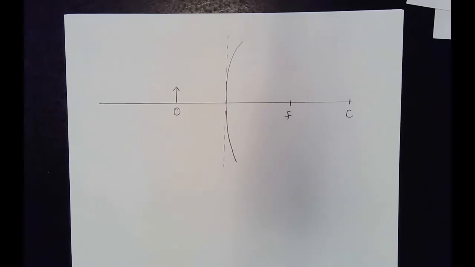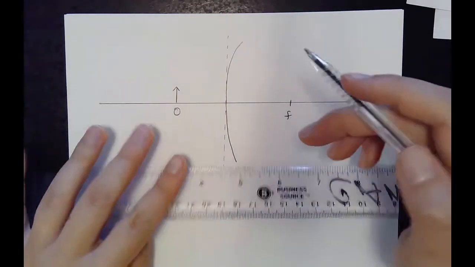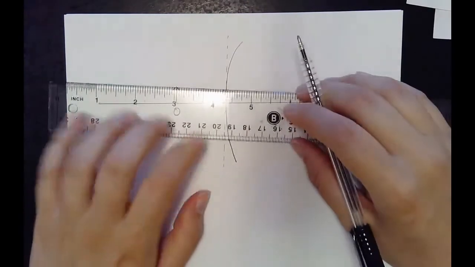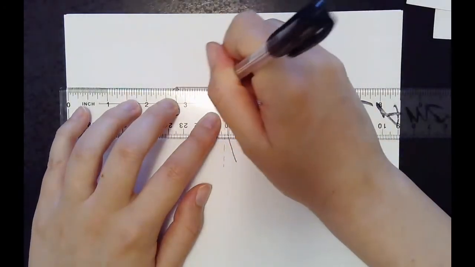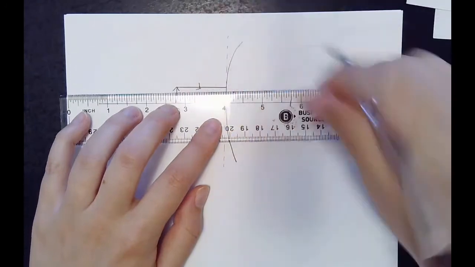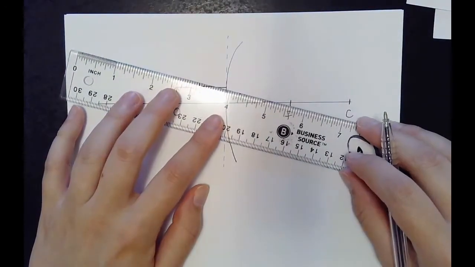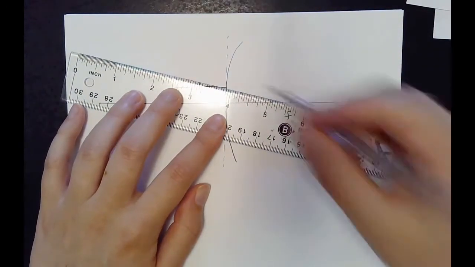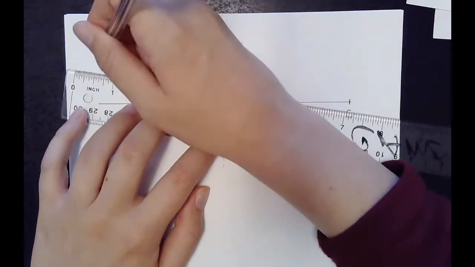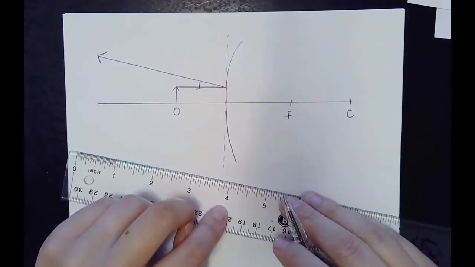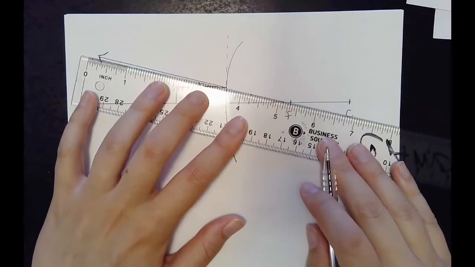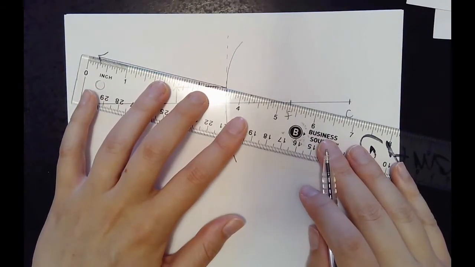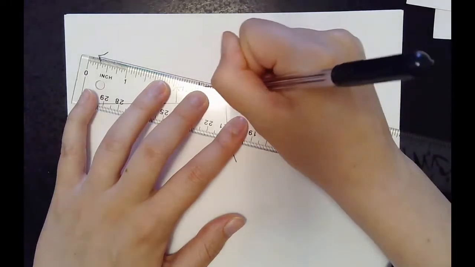Okay, so now we'll locate the image. I'm going to start with the parallel ray. So going parallel to begin, and then it's going to diverge from the focal point. So this time when I'm locating an image, now that I know the rays diverge, we want to always extend the reflected ray. So that's here. I'm going to extend it behind the mirror in a dotted line.